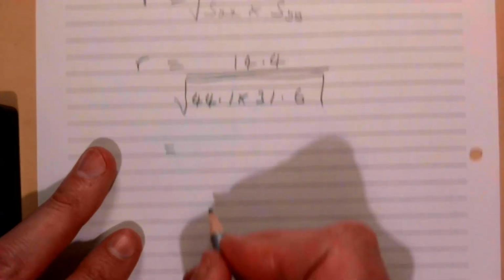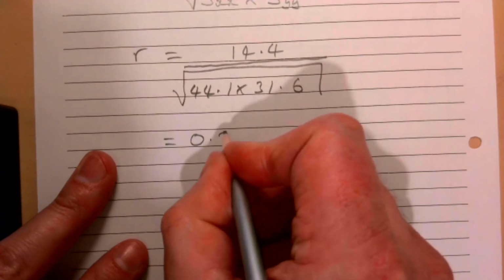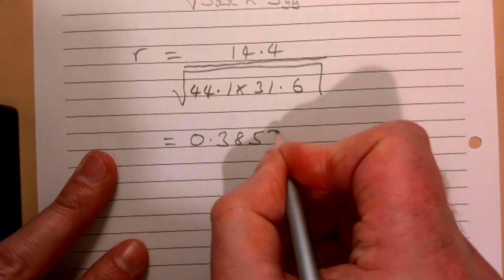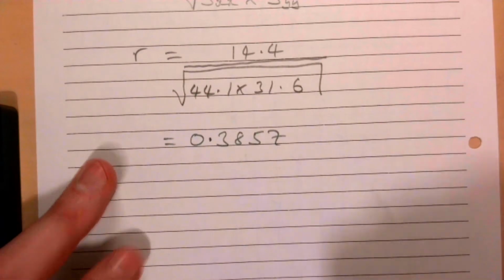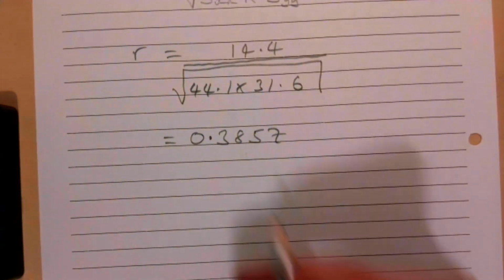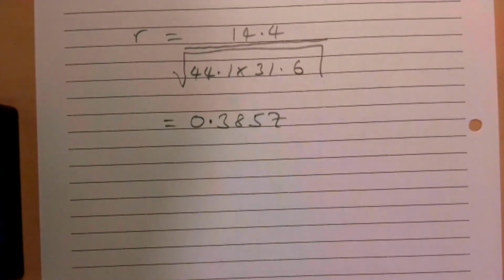Stick that into your calculator, you get 0.3857. So 0.3857, you might want to go 0.386. I'm happy to go to 3 significant figures if you want.